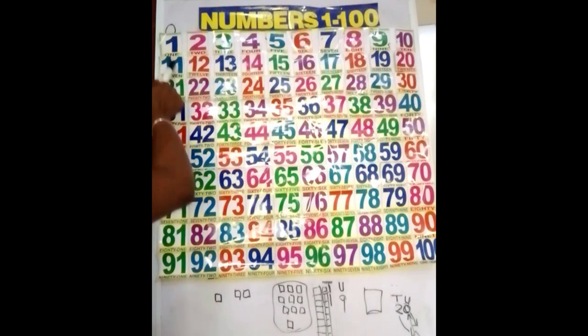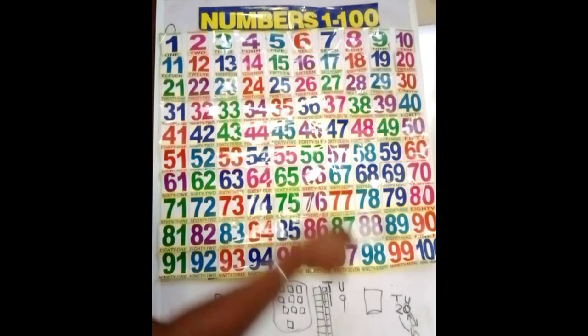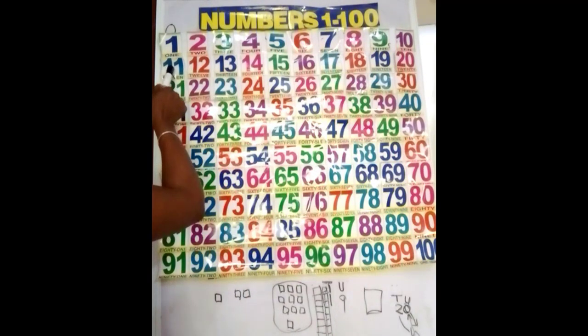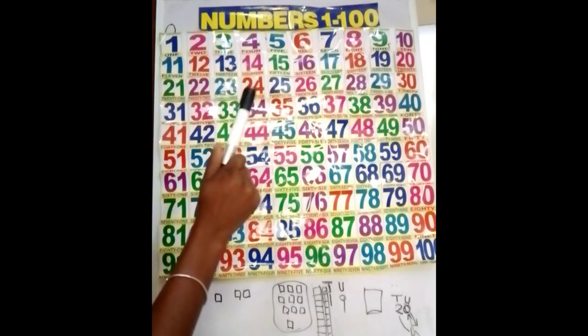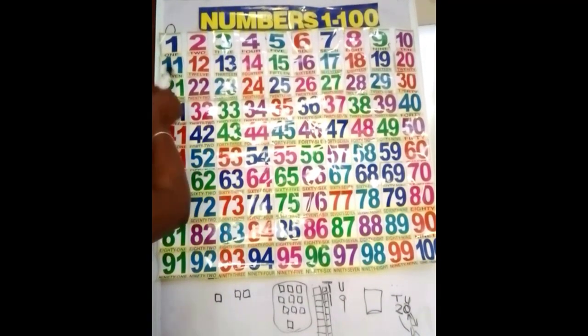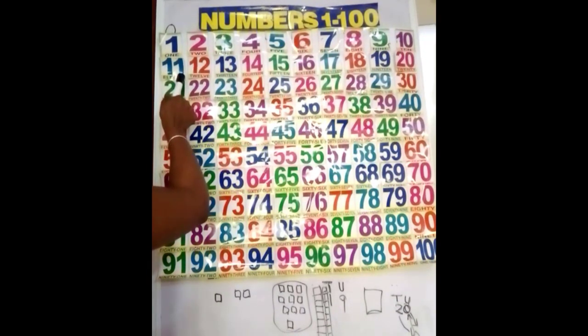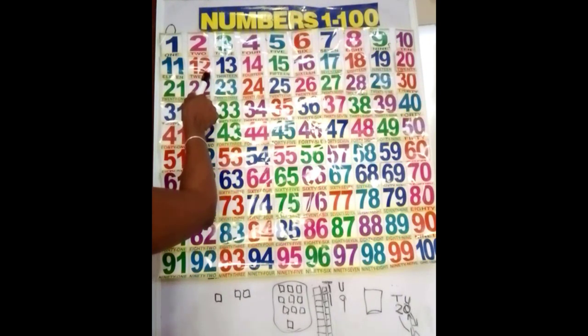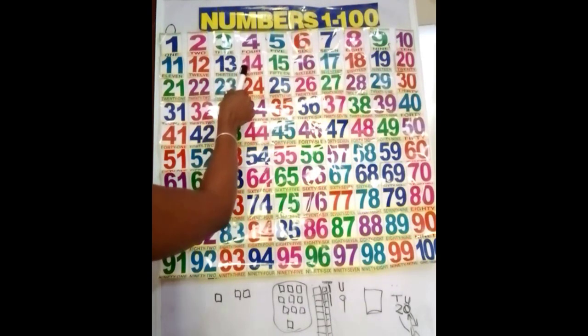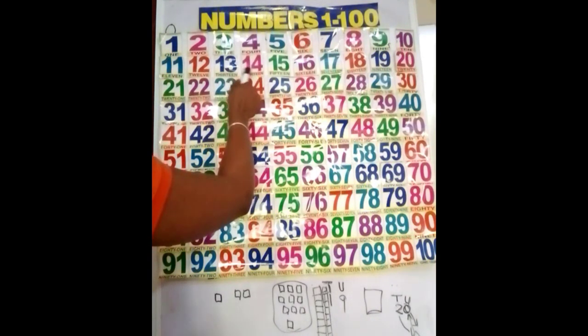Now the next number after 10, which we have seen how it works, is 11. 1 ten, 1 unit, that's 11. 1 ten, 2 units, 12. 1 ten, 3 units, 13. 1 ten, 4 units, 14.